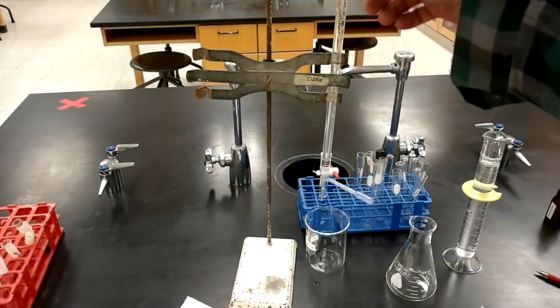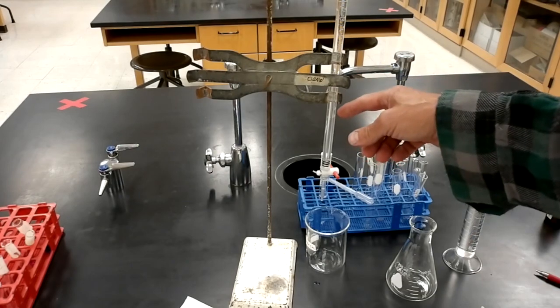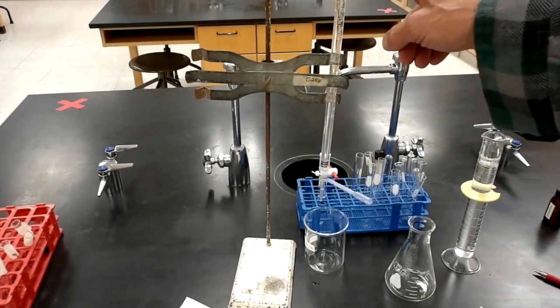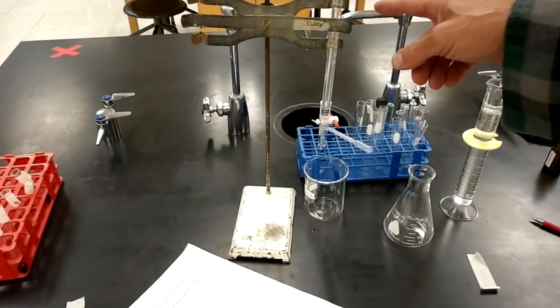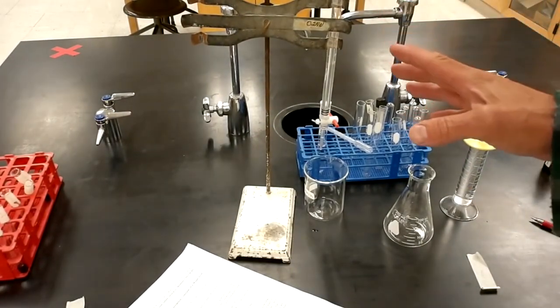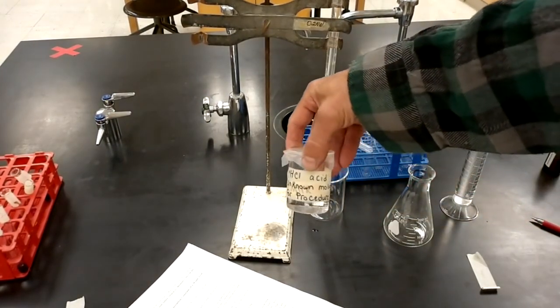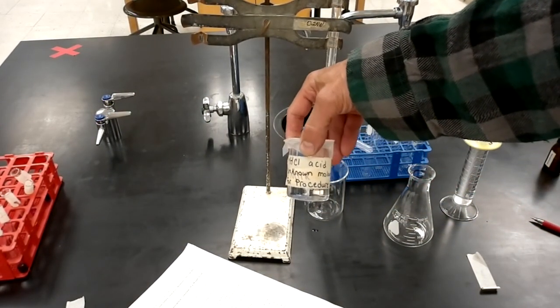This thing is filled with 0.2 molar sodium hydroxide. So I know what's in here, I know its concentration. Now in titration, what's going to happen is I'm going to add this base to some unknown acid. I'm going to mix up a concentration of this unknown hydrochloric acid.